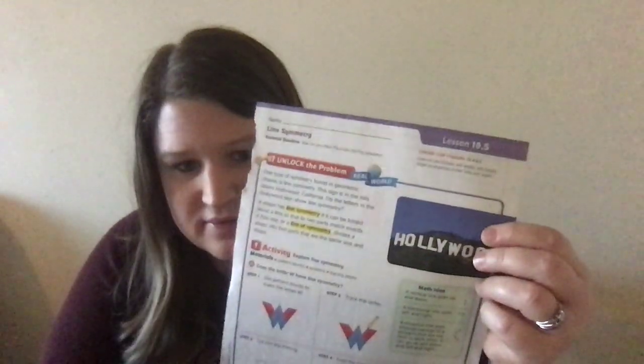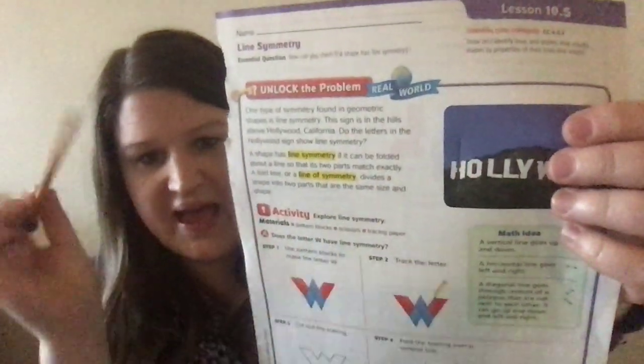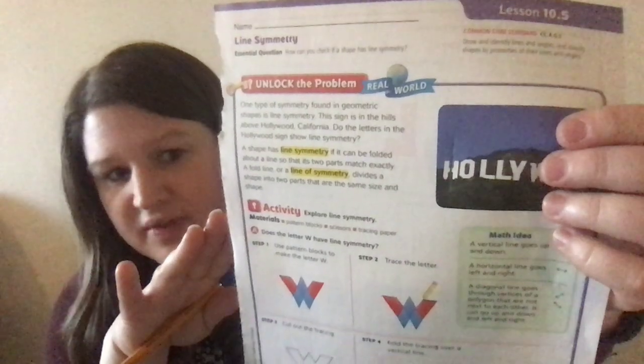So take a look. Now they were talking about these letters here. Take a look at the H. I'm going to draw a line on my paper and I'm hoping that you can see it. If I draw a line going up and down from this H, and I fold it in half where that line is, would both sides be the same? They would be.